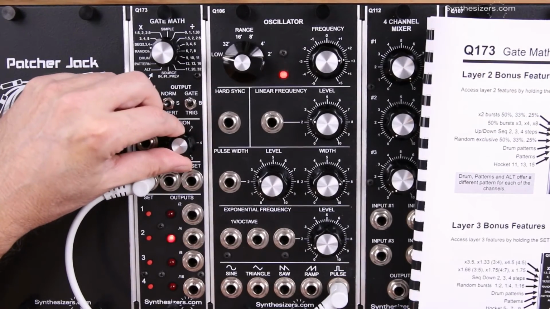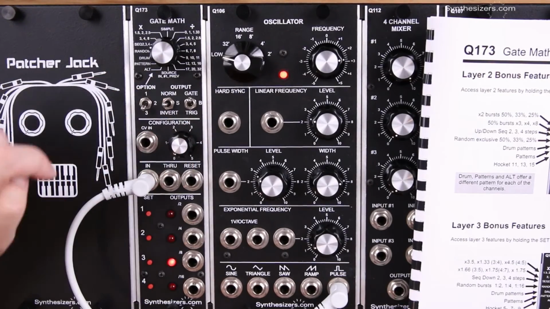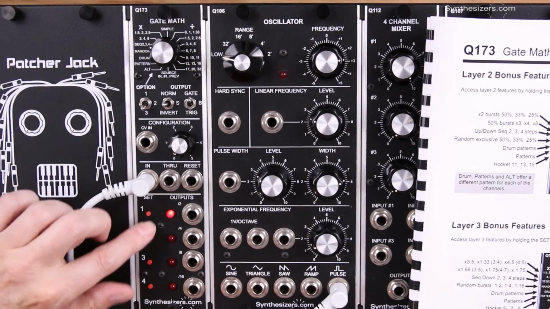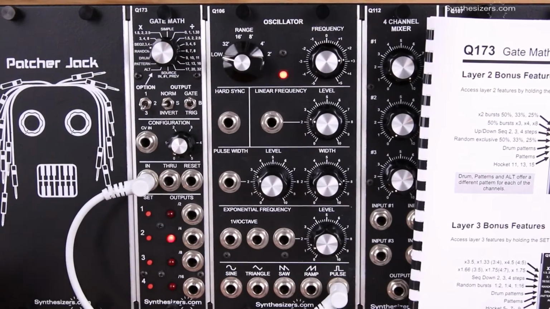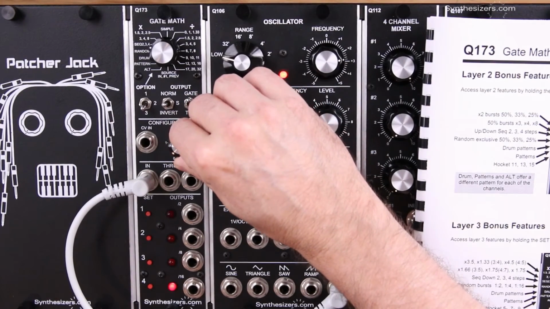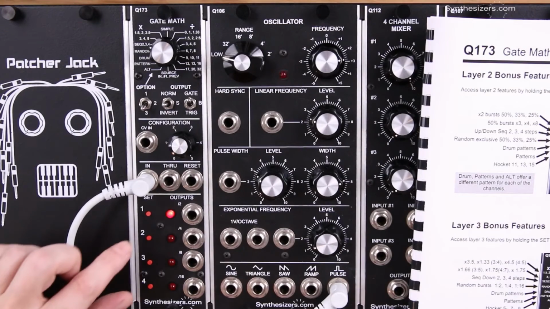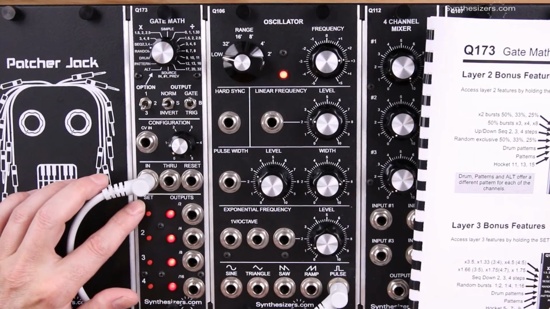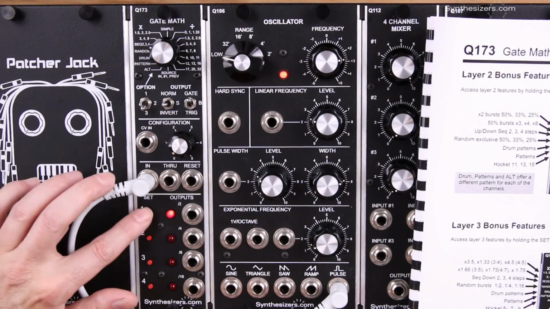Let's set the first configuration to the normal sequence pattern, which is up. 1, 2, 3, 4, 1, 2, 3, 4. Now let's set the second configuration to the layer 2 version, which is up, down, up, down.